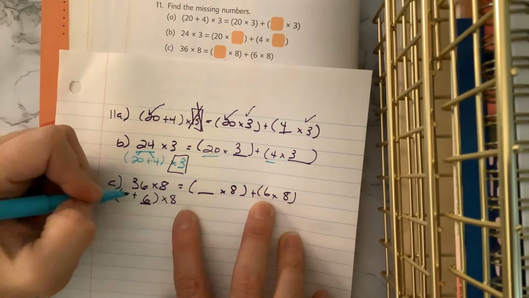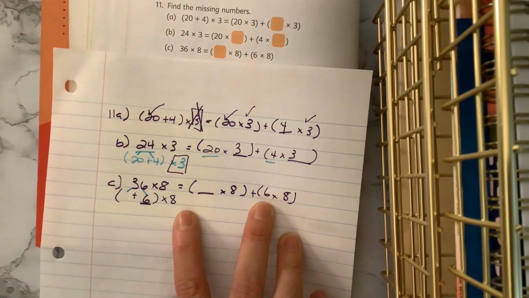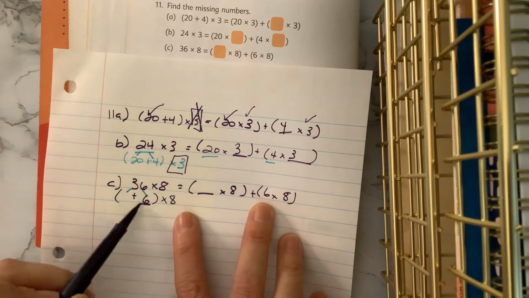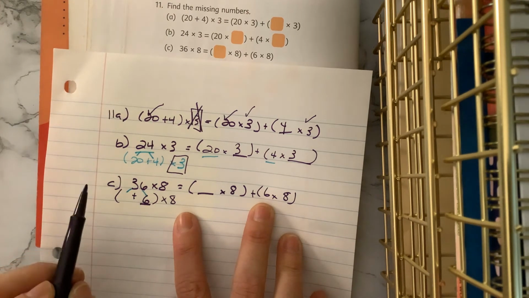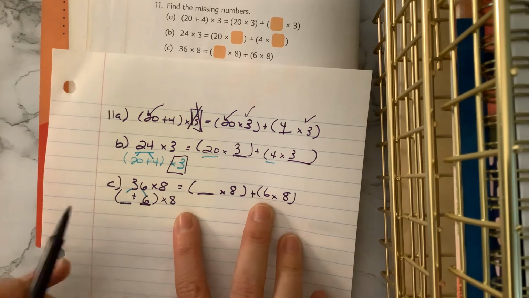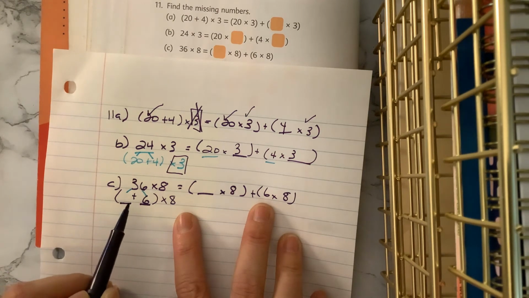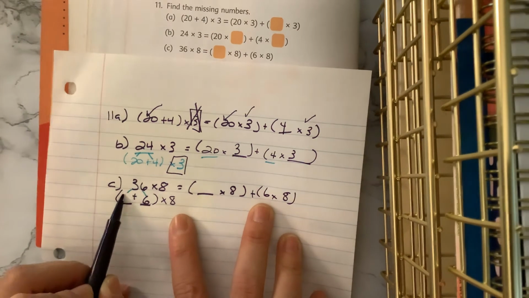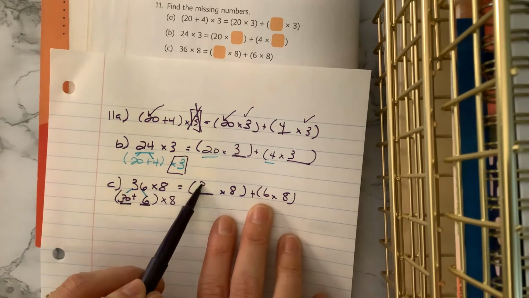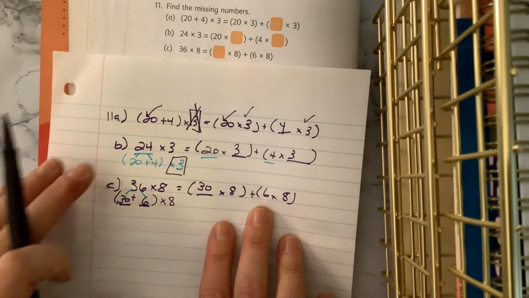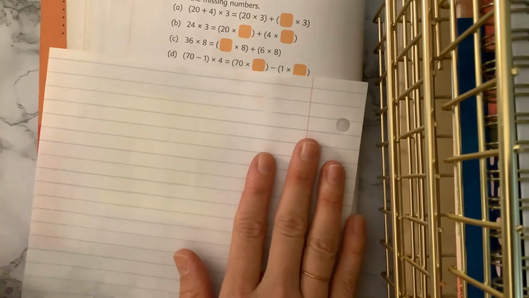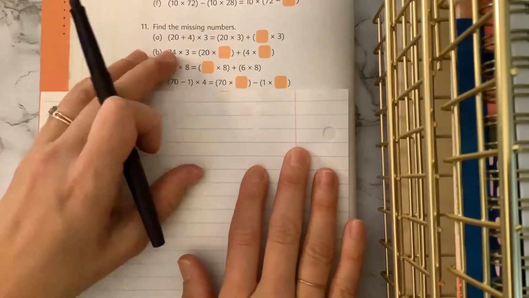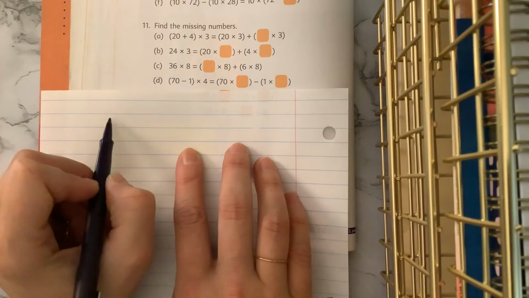So as we're looking up at our 36, they've broken it out into one part. So we have to figure out what is the other part. In other words, blank plus 6 is 36. That's right, it's 30. So we fill in our 30. Again, these ones are trickier, 5th graders. So we're kind of taking it a step at a time.